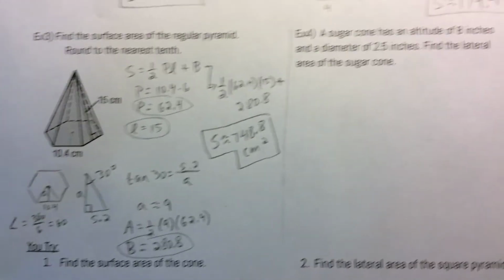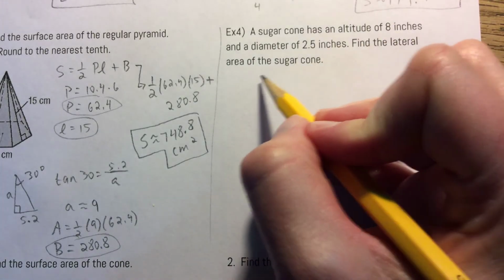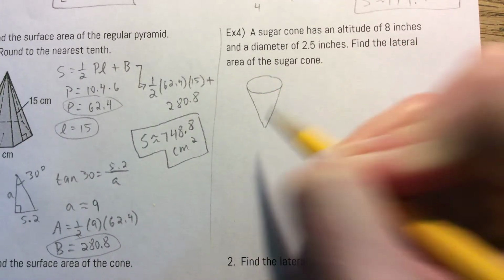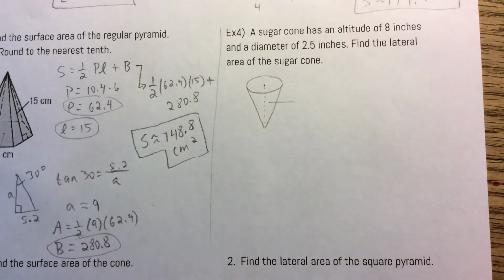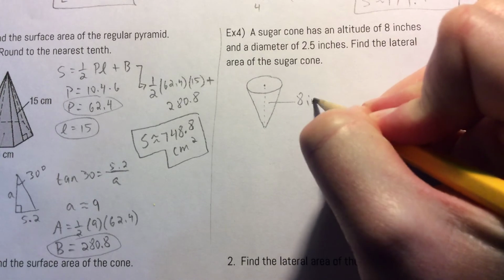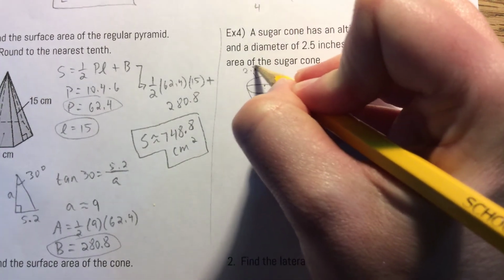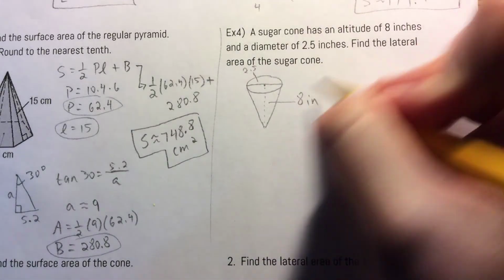All right, one more. We have a cone. Sugar cone for ice cream has an altitude of 8 inches and a diameter of 2.5 inches. Find the lateral area of this cone. So let's draw what they gave us here. So this is the altitude, that's the height, so that's 8 inches. The diameter all the way across is 2.5. So my radius is going to be half of that, which is 1.25.